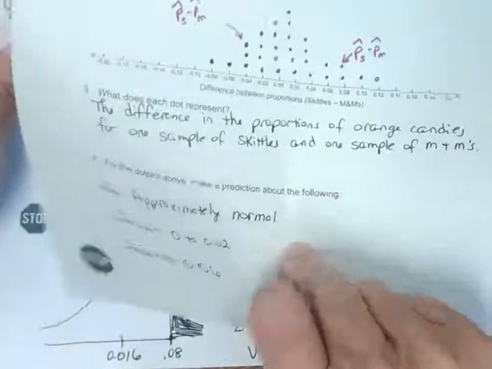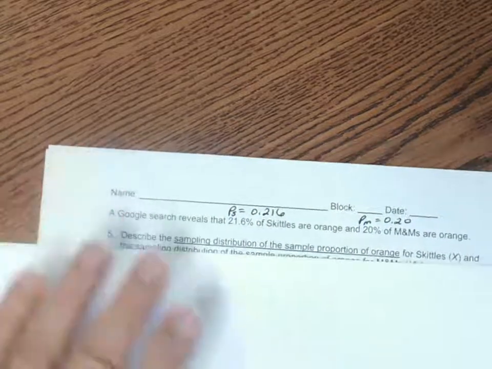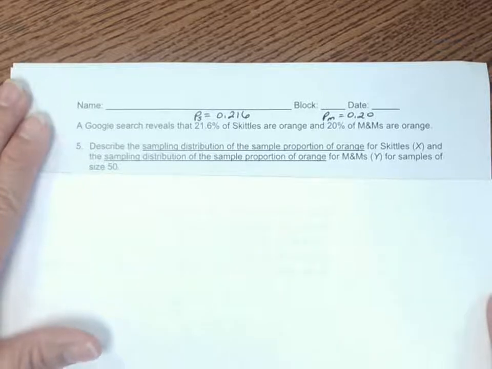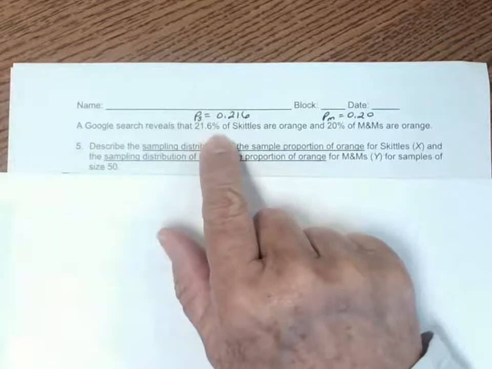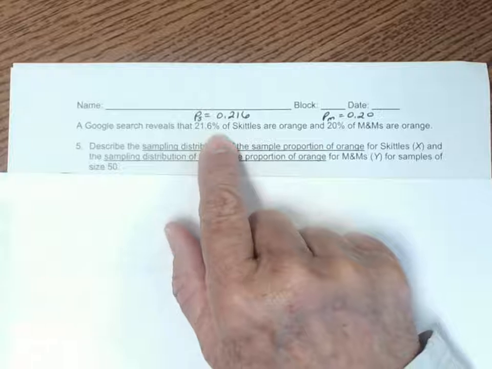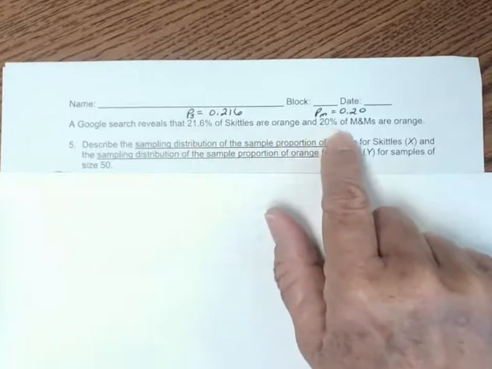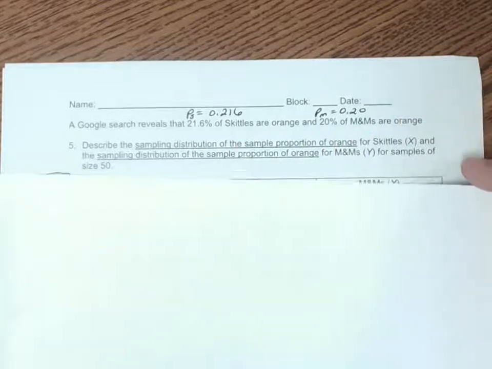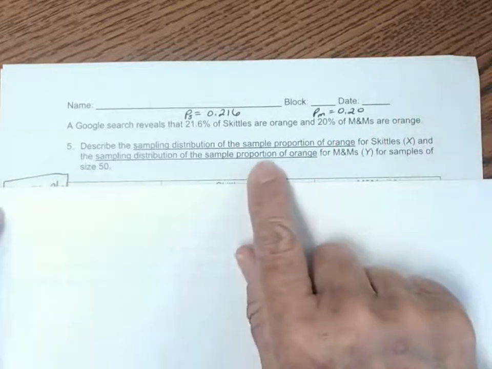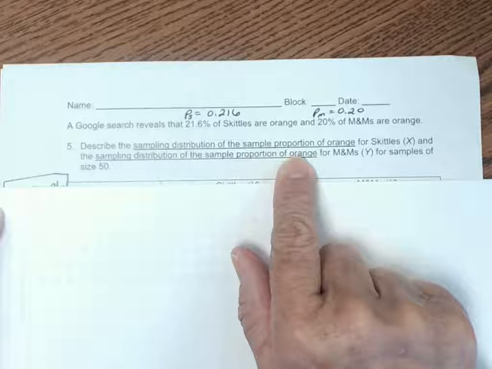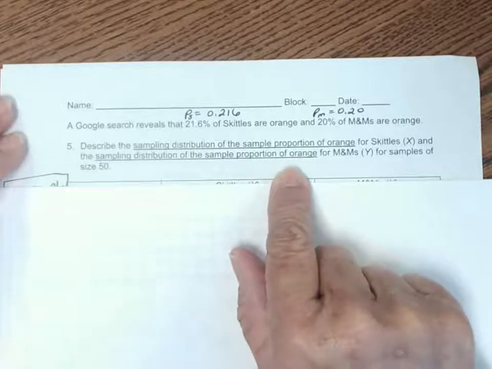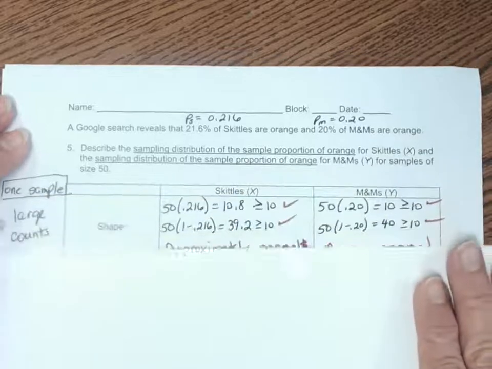Okay, let's take a look now at the next part of this. So we used good old Google now and found that Skittles supposedly have 21.6% orange candies, whereas 20% of M&Ms are orange. So we want to describe the sampling distribution of the sample proportion of orange Skittles and the sampling distribution of the sample proportion of orange M&Ms. So two different populations here.